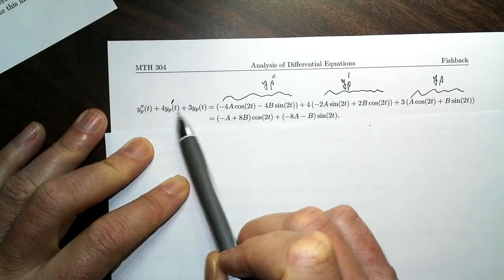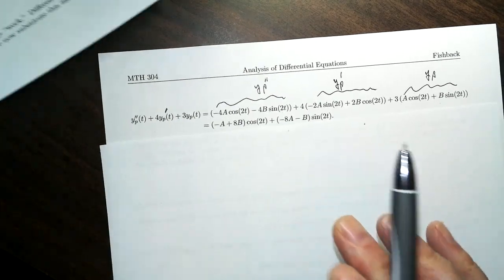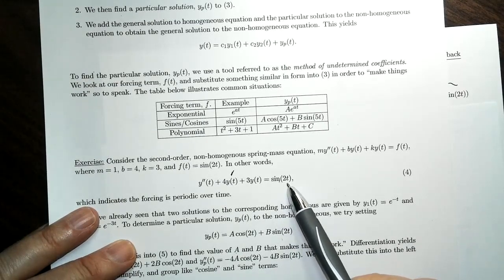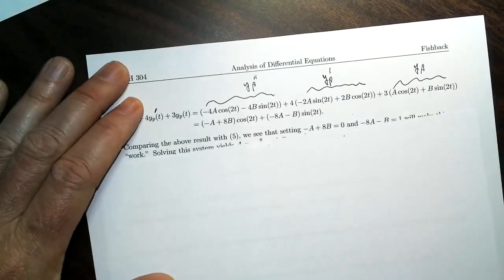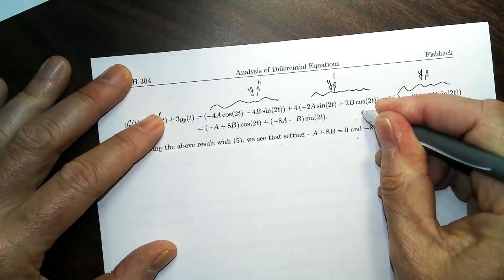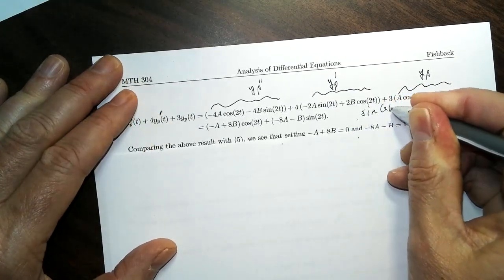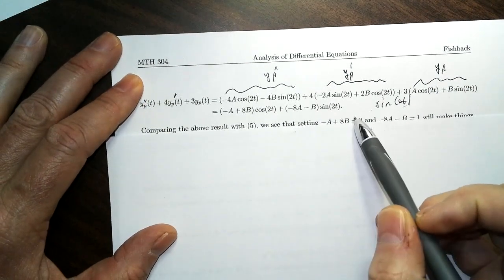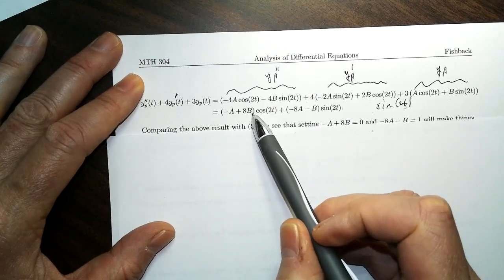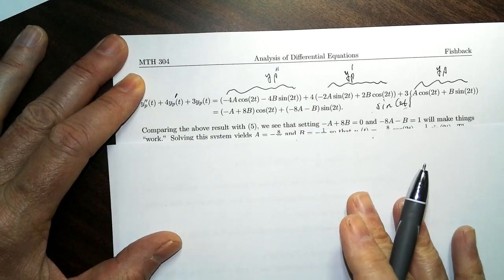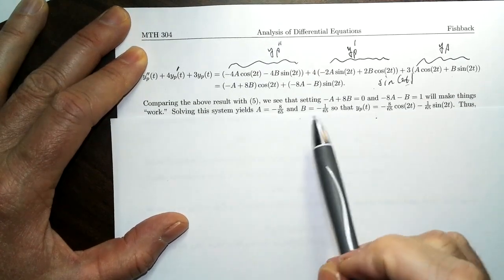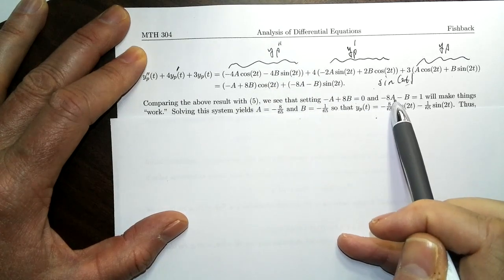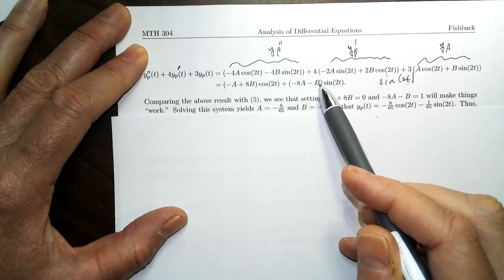Now, take a look at this. When we go back to our differential equation, when the dust settles, we want that to equal sine of 2t. In other words, we want this whole thing to work out to be the sine of 2t. The way to make that work is to set this to 0 and that to 1, and figure out what values of a and b make that work. So we set minus a plus 8b to 0 and minus 8a minus b equal to 1, and we solve that system for a and b.